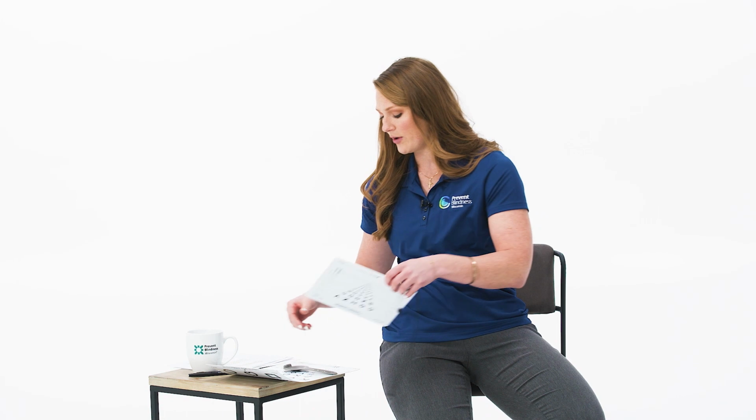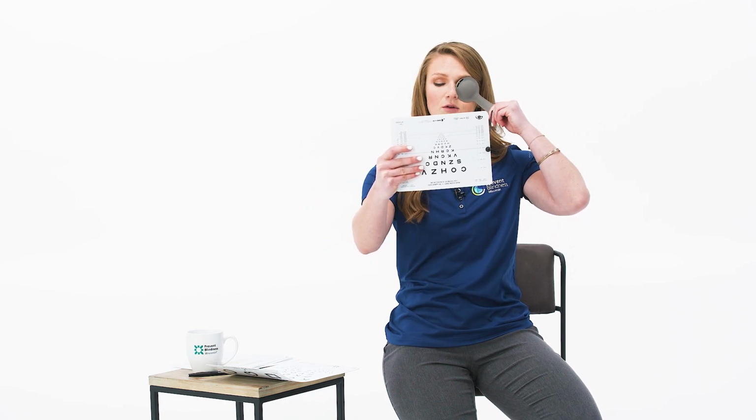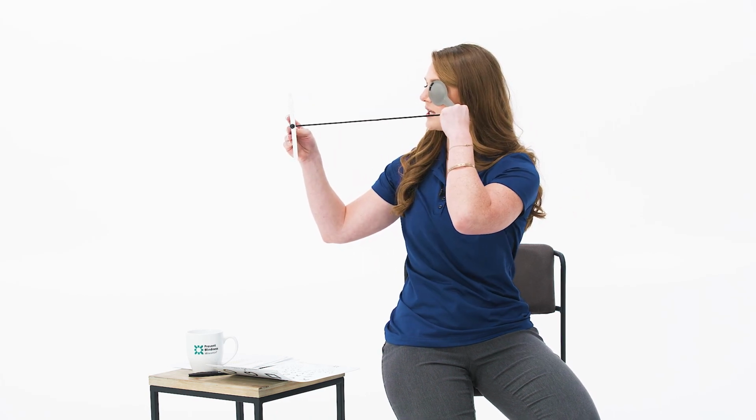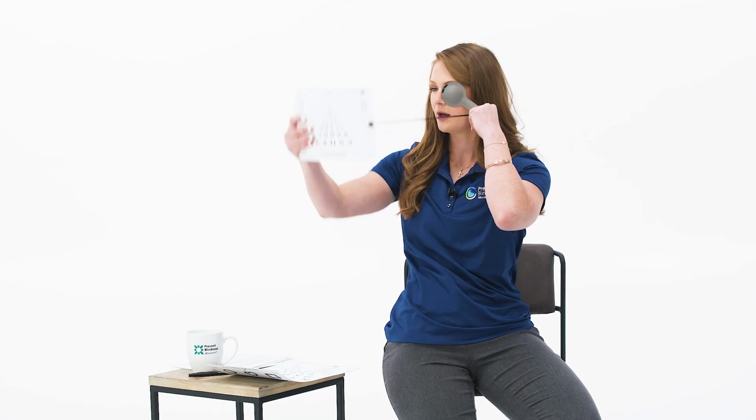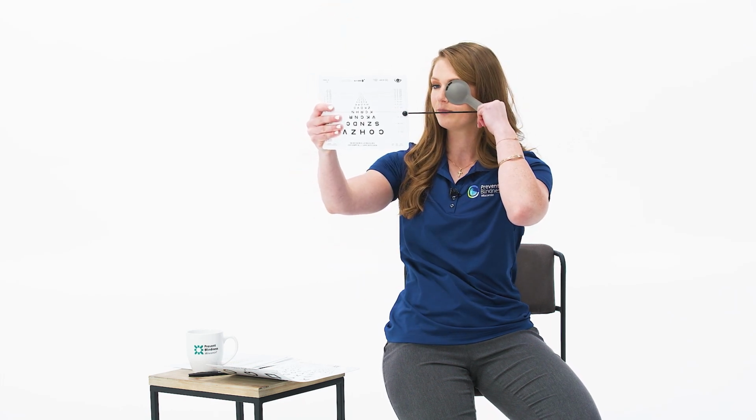With this, you are going to have the client hold the string and the occluder paddle in the same hand. Make sure again that fat portion of the occluder is up at a diagonal up against the nose, over the lenses if wearing. You can see the string is nice and taut. We don't want it here, here, or here, nice and straight in front of them.